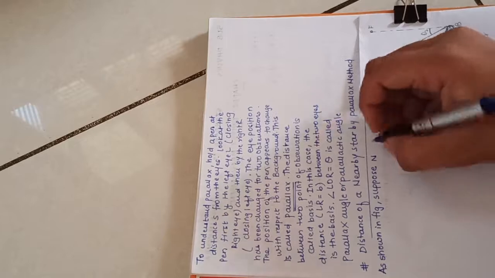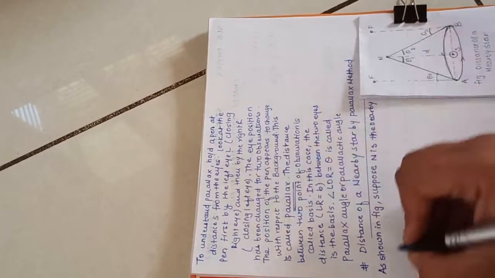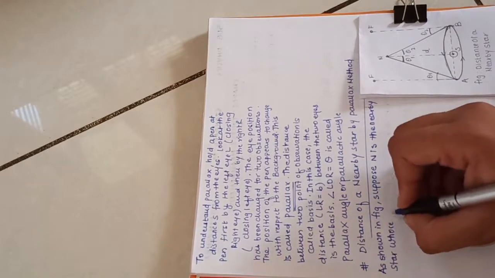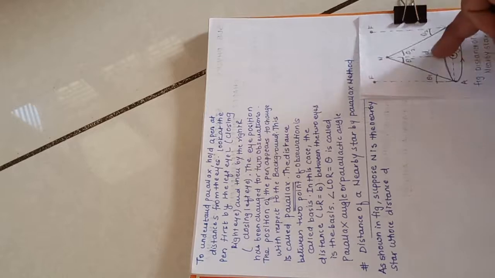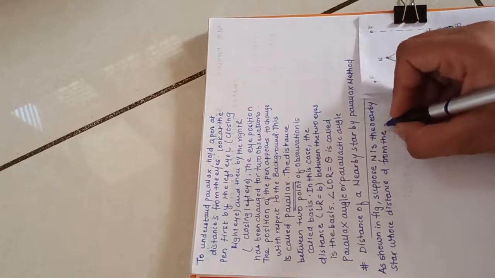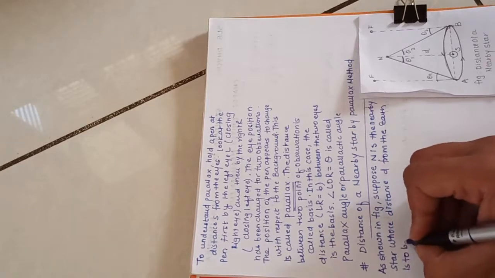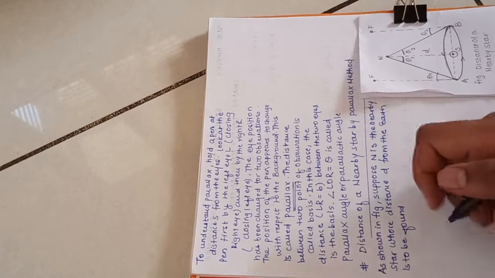Yes, N is the nearby star whose distance d, can you see this d? Yes, you can see this d. Distance d from the earth is to be found. How far that nearby star is located from the earth, that we need to determine.